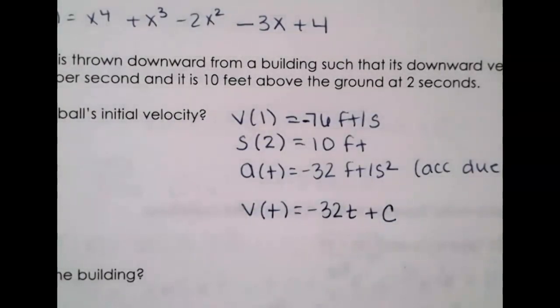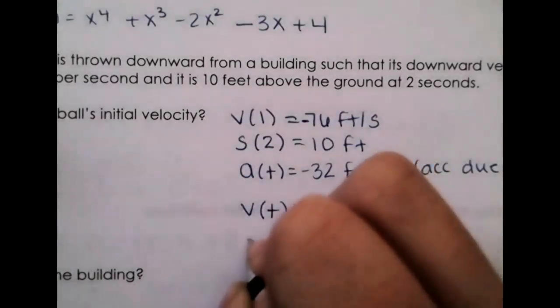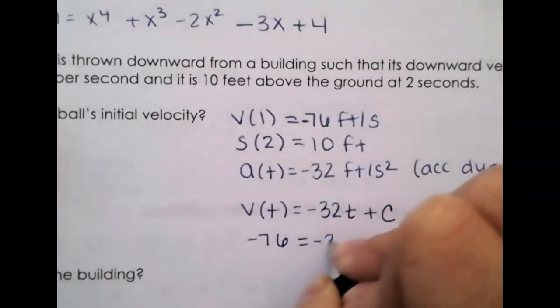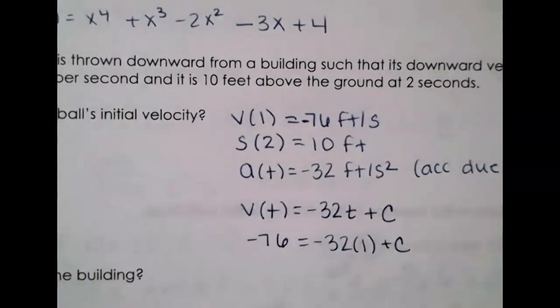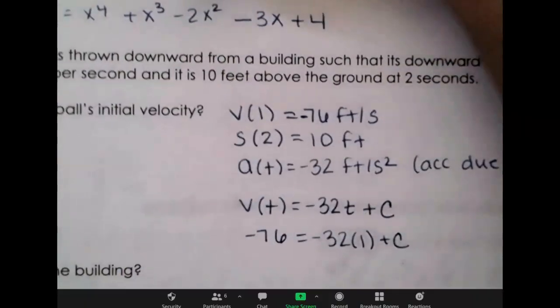And then we could use that negative 76 to go about finding my c. And that c value we found is going to represent the initial velocity. So the initial is negative 44.